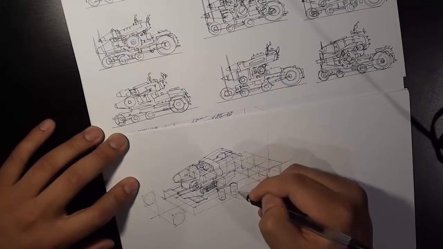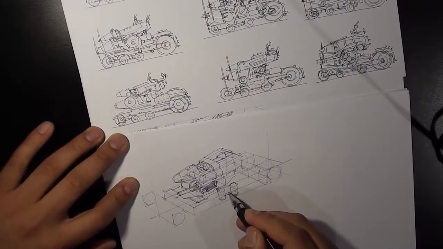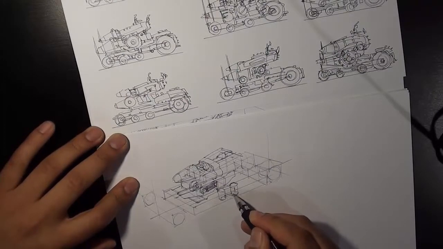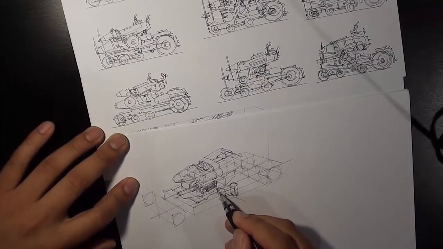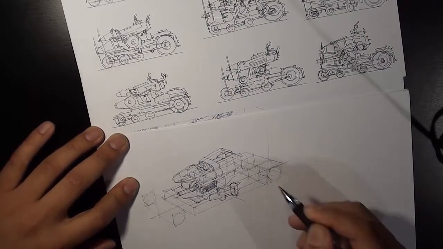Have cylinders. Maybe it's connected to the side of the vehicle here or something.